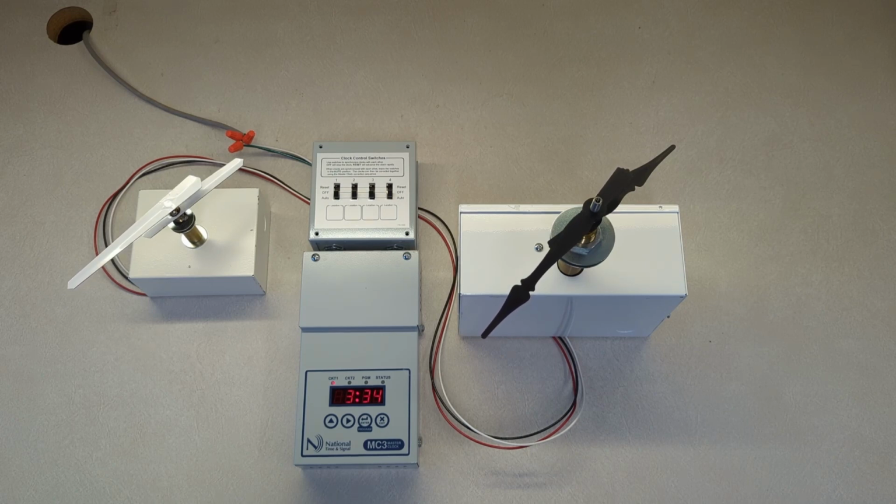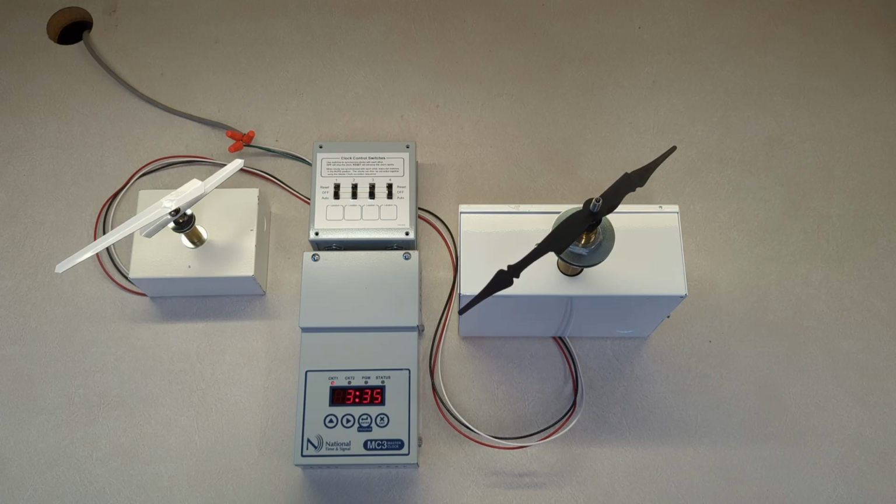Now the clocks will begin to advance at 10 times speed to the correct time. If your clocks were ahead of the real time, it may take up to 72 minutes for them to go all the way around 12 hours.